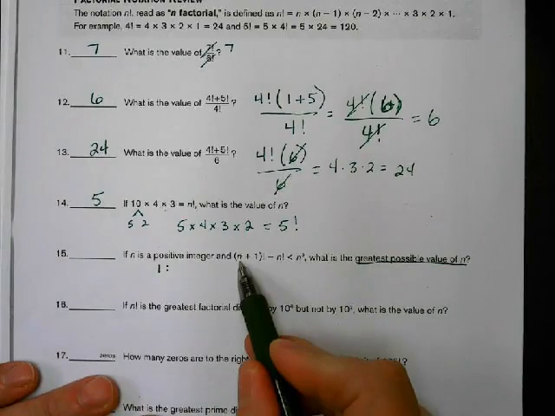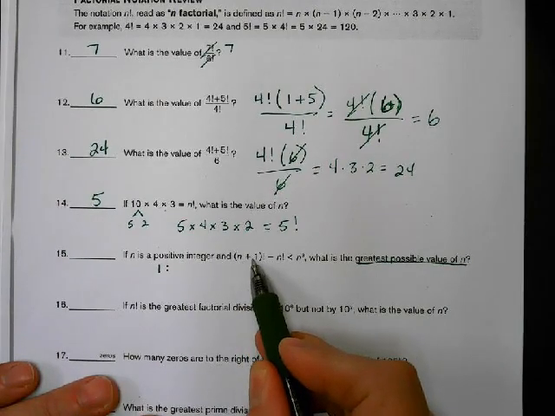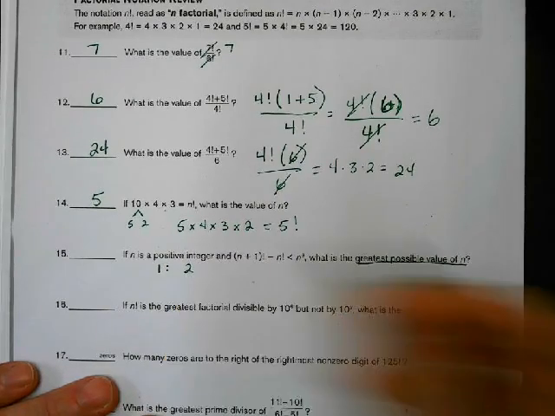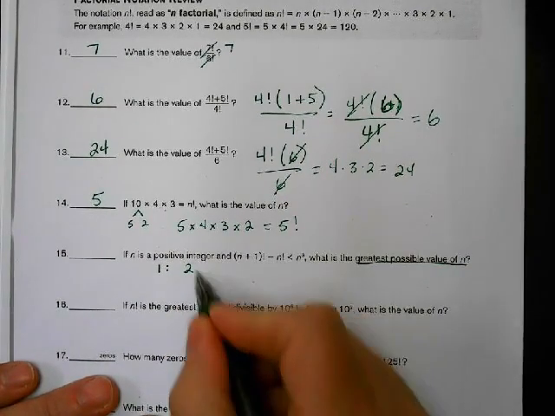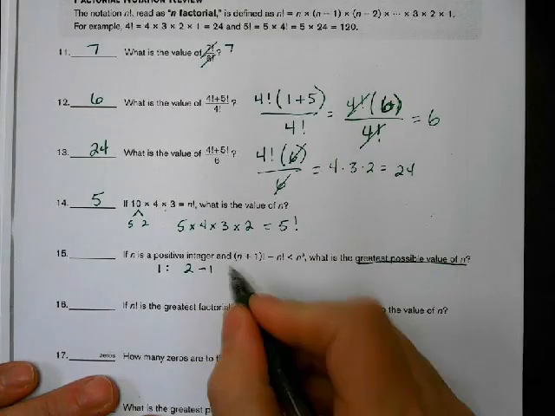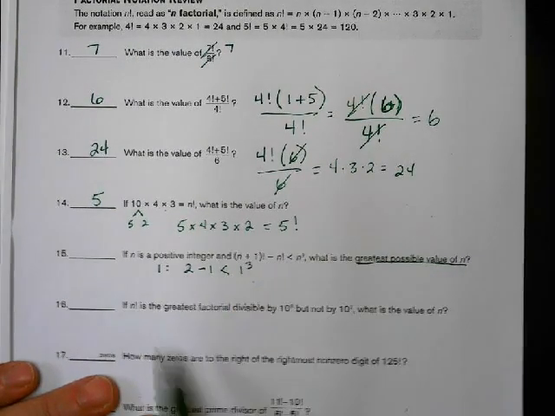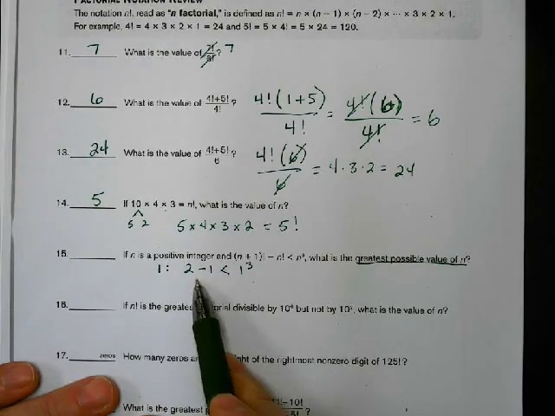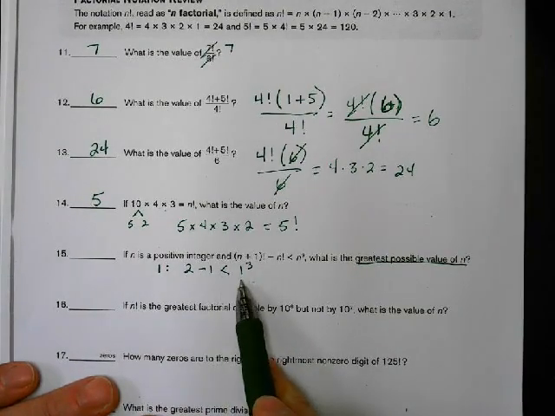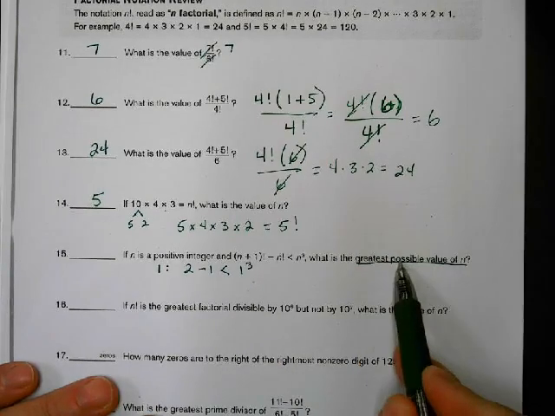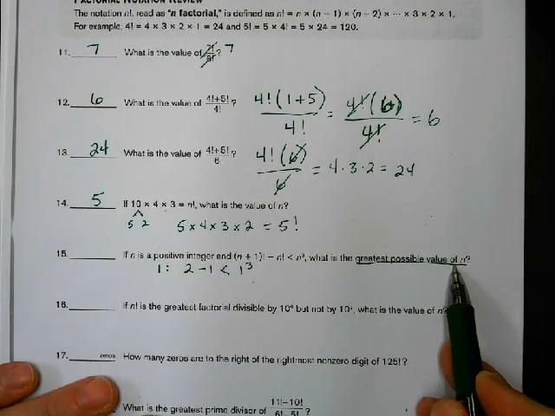If the value of n is 1, I'd get 2 factorial here. So that's 2. And then minus 1 factorial, which is 1. And then I'd have 1 to the third power. All right, this doesn't work because I get 1 is less than 1. So that doesn't work. But we want the greatest possible value that does work. Okay, so let's move on to 2.